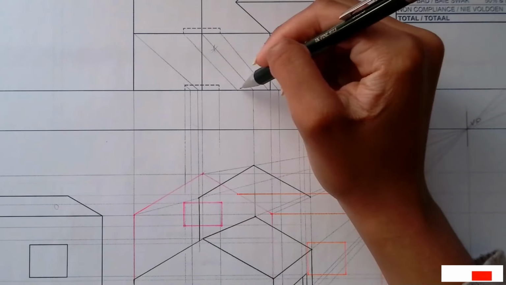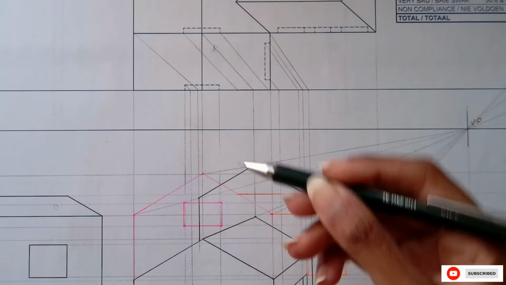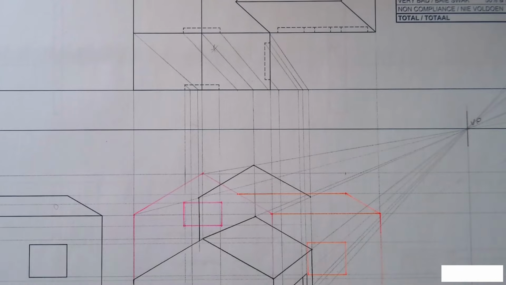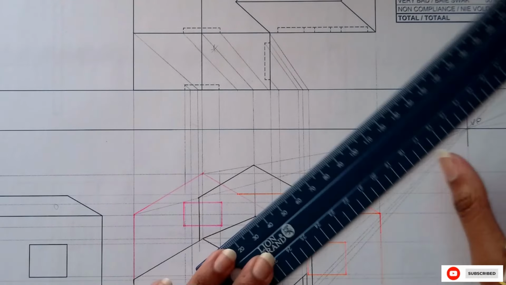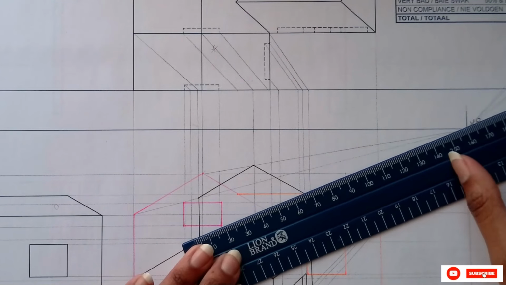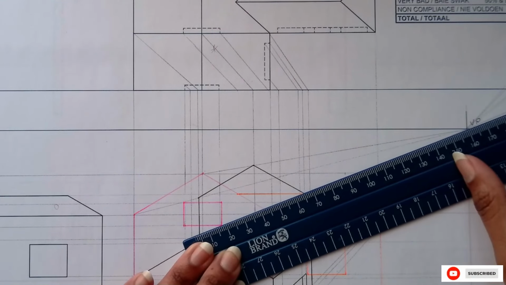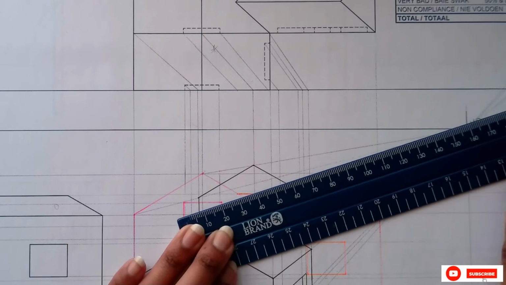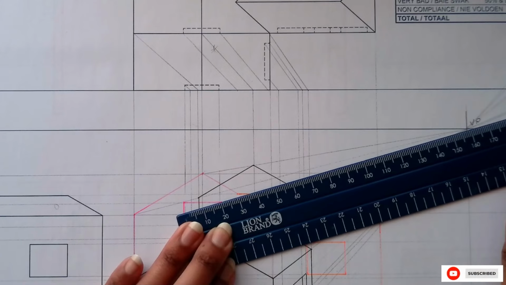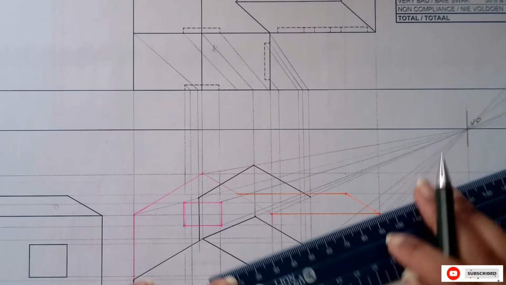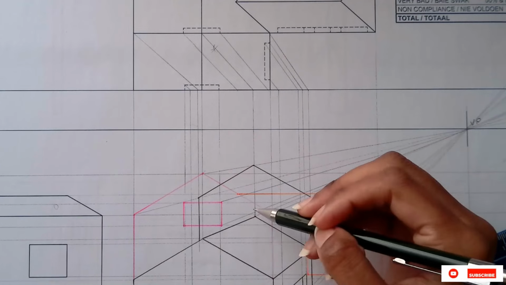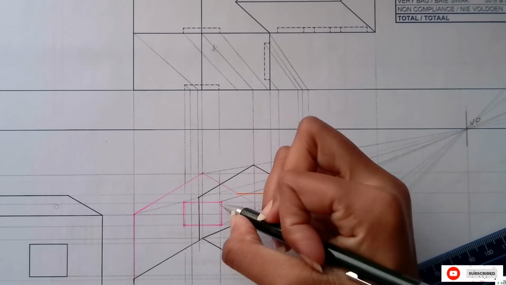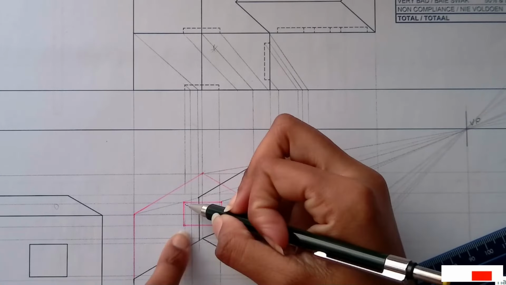So they are in line with the SP here. Then we need to take 1, 2, 3 to the vanishing point. So I'm going to start with this one. So there's my lines there. So I've projected this one in this one. Now let's bring these two as well.